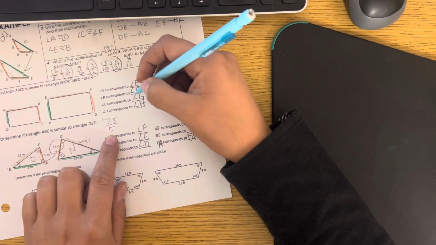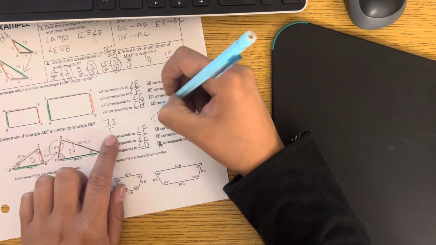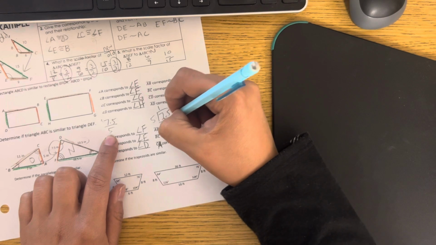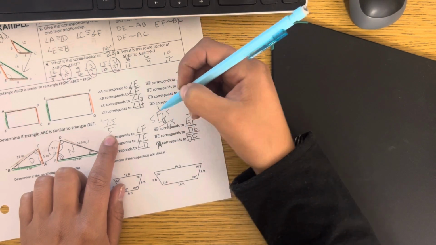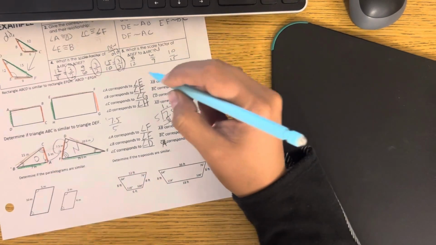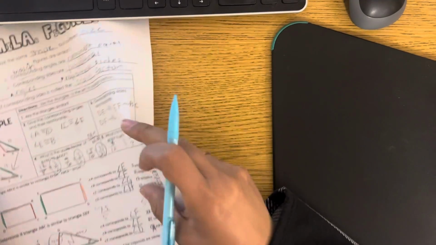And we can just do this by division if we want. So 7.5 divided by 5. 5 goes into 7 once with a remainder of 2.5. And then bring my decimal up. 5 goes into 25 5 times. So the scale factor would be 1.5, which we'll talk about more later.